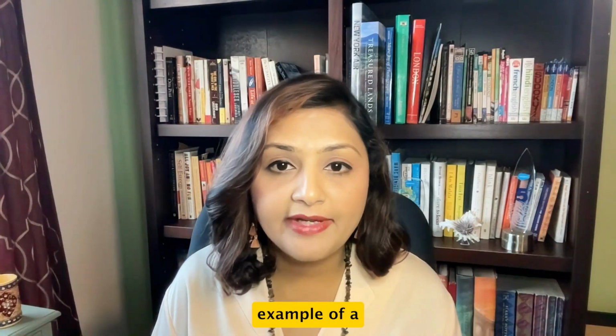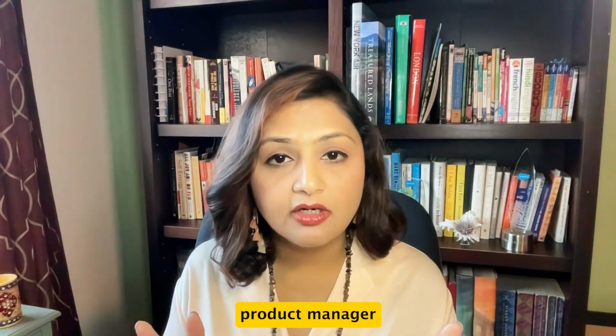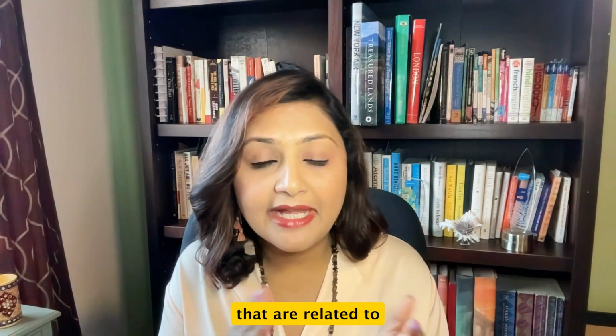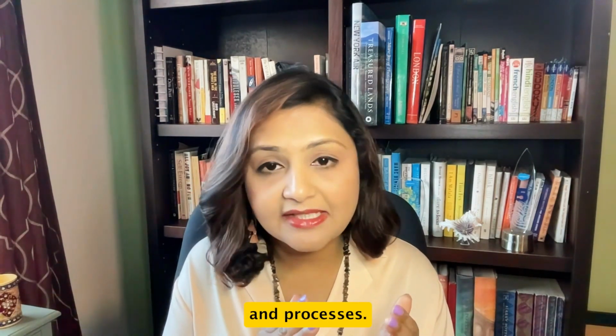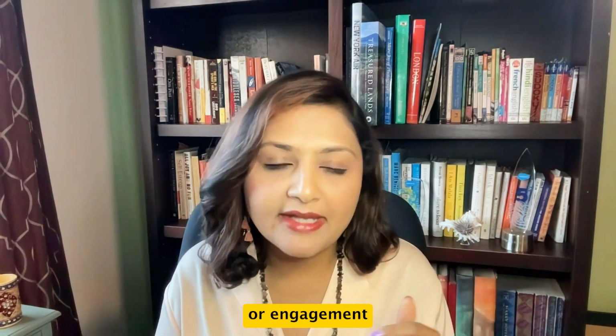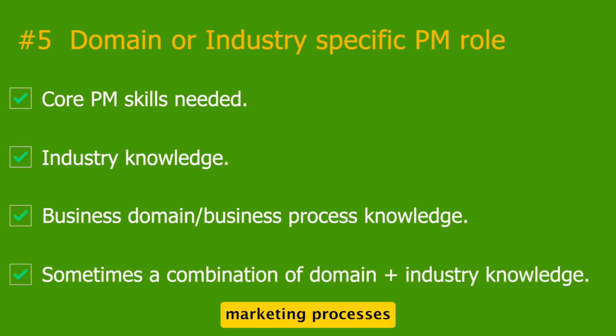One example of a domain-specific PM is a MarTech PM, or a marketing technology product manager, who specializes in focusing on products that are related to marketing technologies and processes. So for example, they might relate to lead generation or engagement or customer retention or lead conversion and a number of these marketing processes, and help automate some of that. By using your strengths such as business process knowledge around a particular industry or around a particular domain, or even both, you can come out as a winner on the other side of the interview process and go get that PM job.